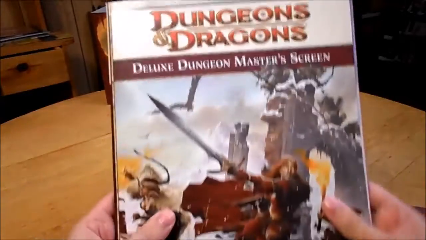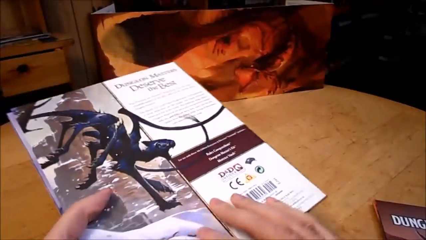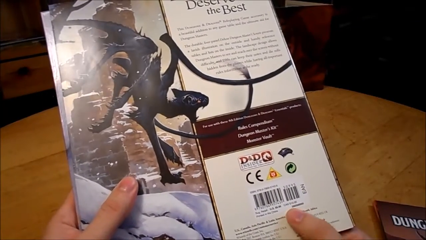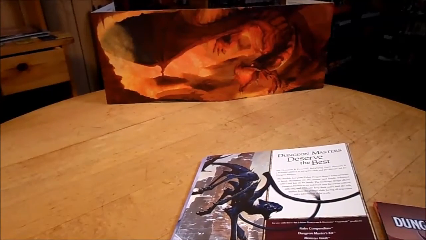And then I got the Deluxe Dungeon Master screen. This was released, to the best of my knowledge, after 4th edition had come out. This one was actually only $10.95 Canadian, whereas the Eberron one, just a second, I forgot to get the price on that.